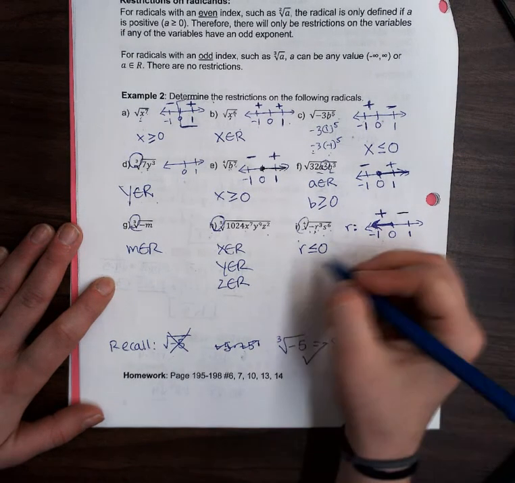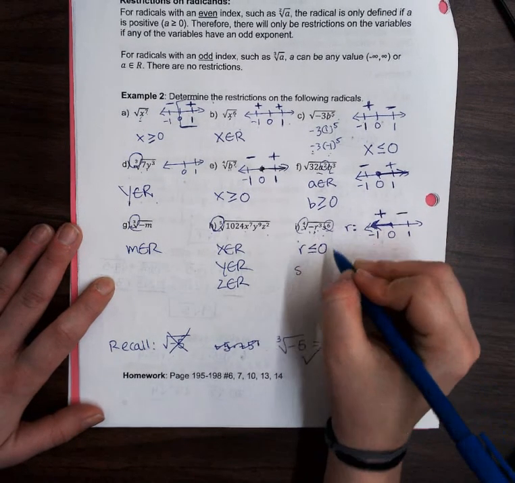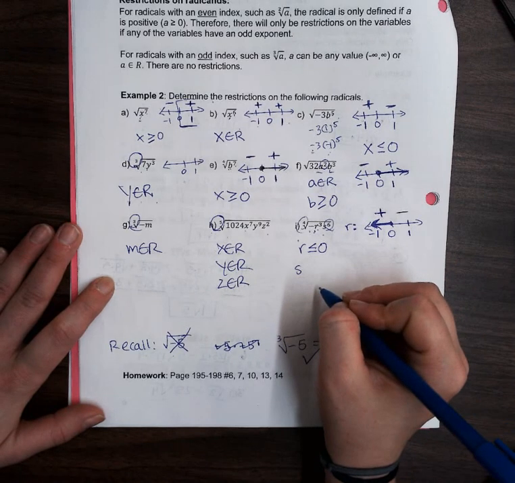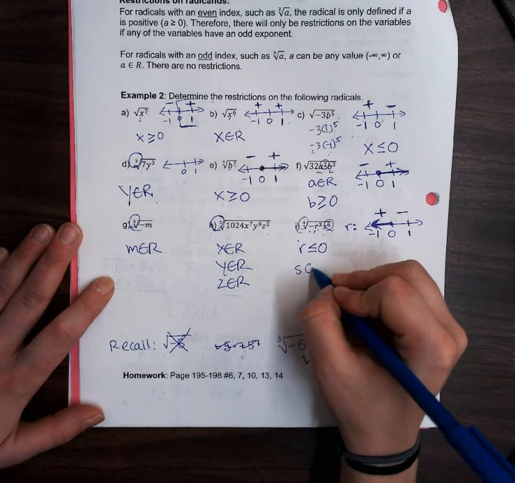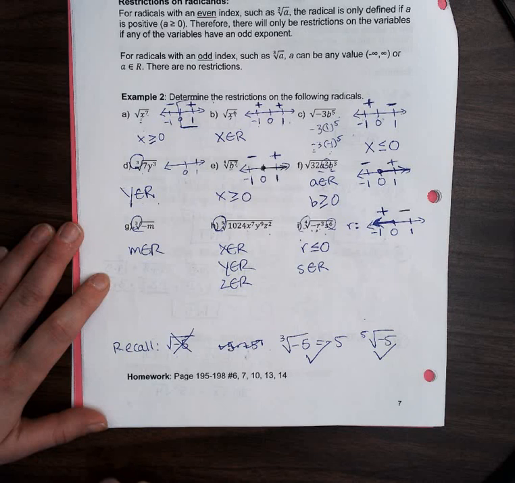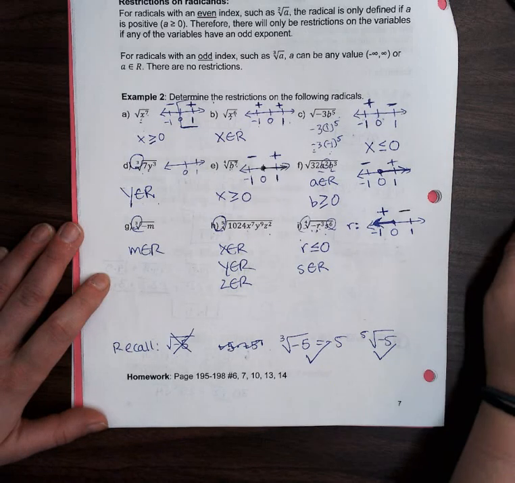Now s is an even power. That means no matter what number we plug in for s, it will always be positive. So we can say s-e-r. Okay? And that's the end of the lesson.